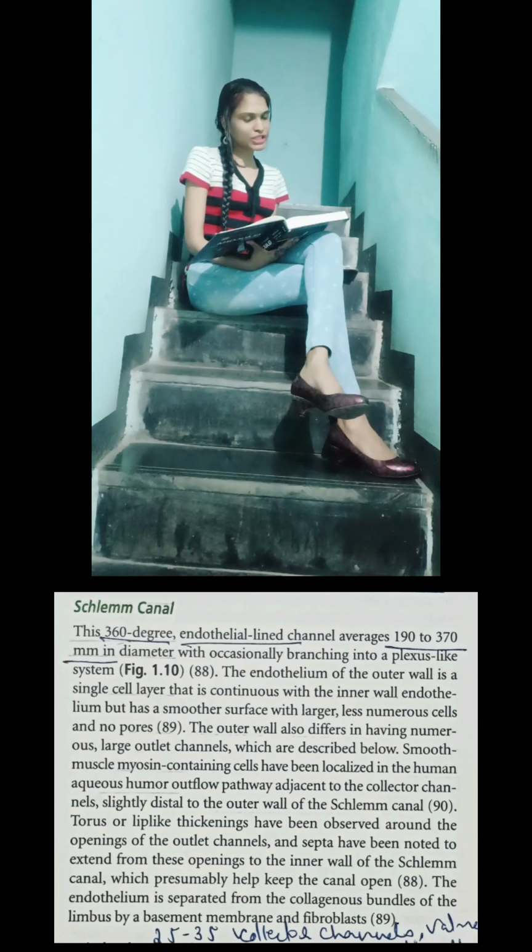Smooth muscle myosin-containing cells have been localized in the human aqueous humor outflow pathway adjacent to the collector channels, slightly distal to the outer wall of Schlemm's canal. Torus or lip-like thickenings have been observed around the openings of outlet channels, and septa have been noted to extend from these openings to the inner wall of Schlemm canal, which presumably help keep the canal open. The endothelium is separated from the collagenous bundles of the limbus by a basement membrane and fibroblasts.